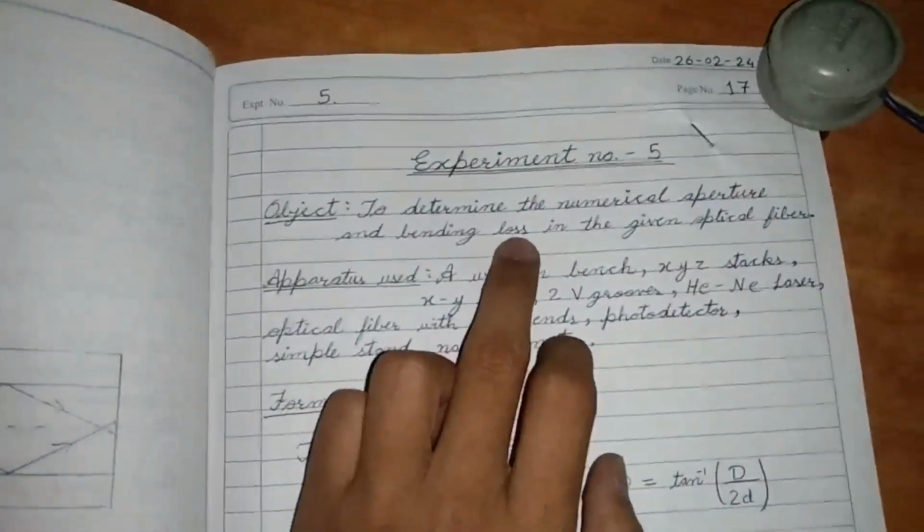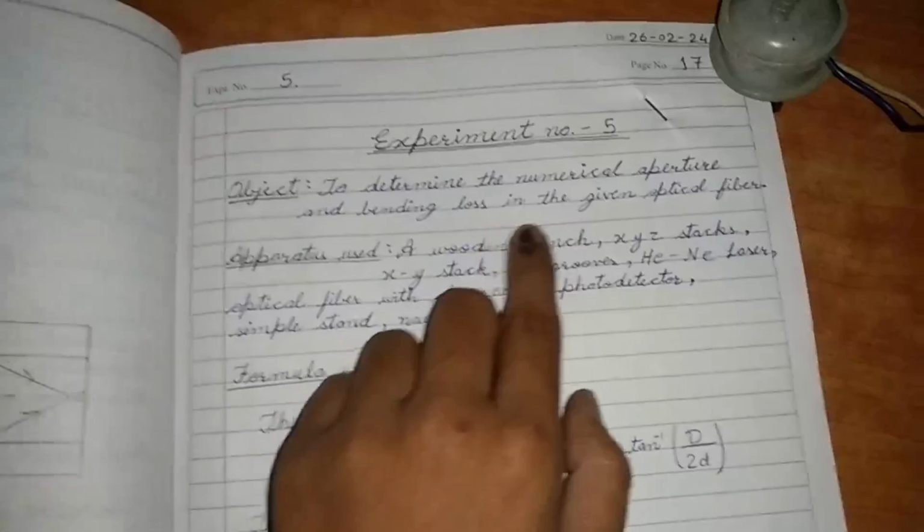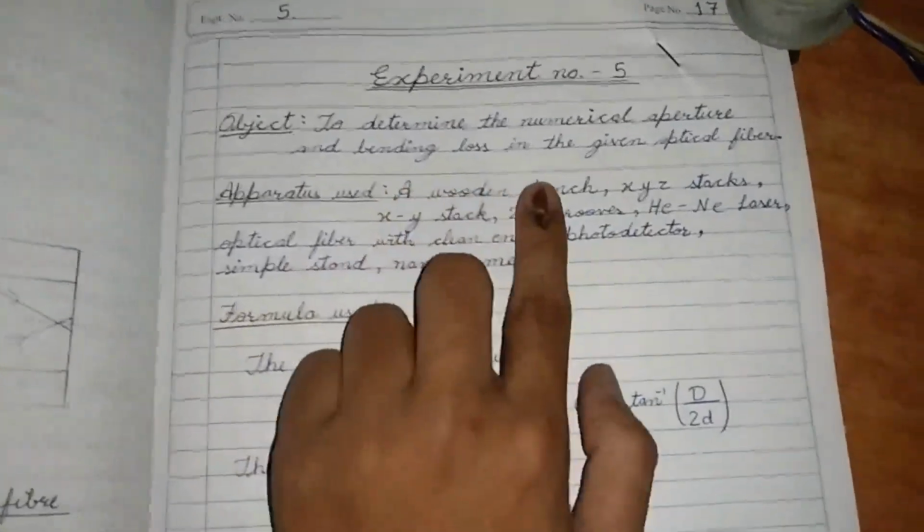So hello everyone. Today we will do the experiment on numerical aperture. We have to determine the numerical aperture and bending loss in the given optical fiber. Okay, so here is our apparatus. This is the helium neon laser, this is the optical fiber, and this is the mounting case of our optical fiber, and this black wire is actually the optical fiber, and here you can see the input end of the optical fiber.